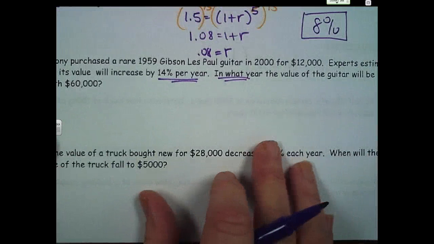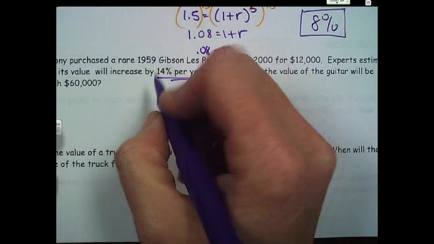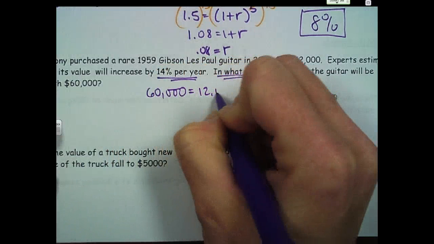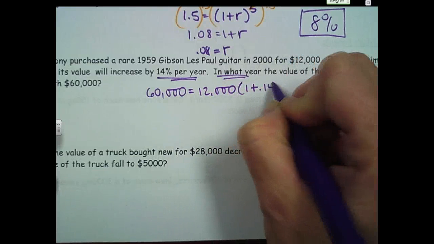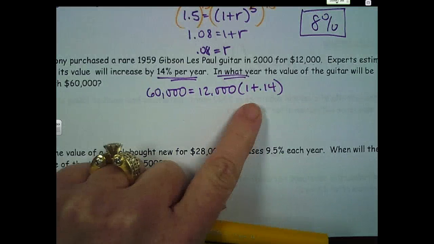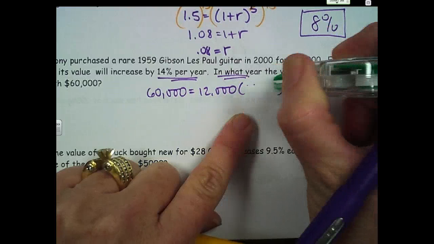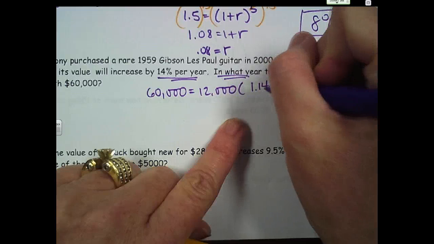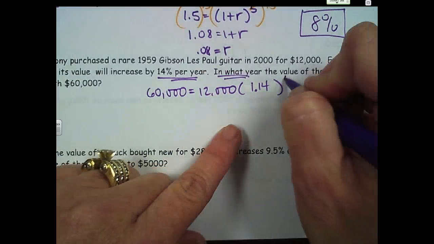Originally it was worth 12,000. So you start with the new value. So it's $60,000 is the new. Originally they're saying it was worth 12,000. 1 plus 0.14. Now guys, when you have both 1 and 0.14, I like to erase it and just write the answer there. It's going to make these problems a lot easier. If you've got both, I would put just the final answer. And then I don't know time.